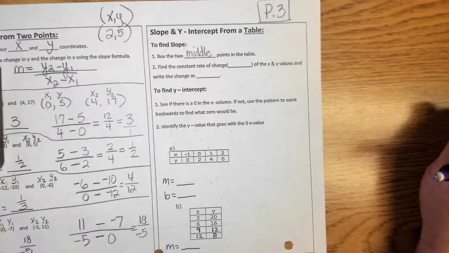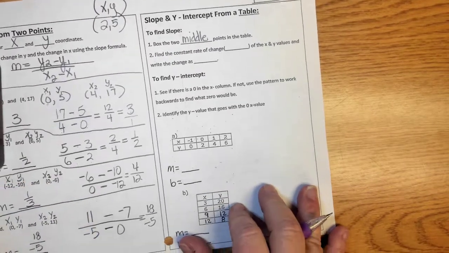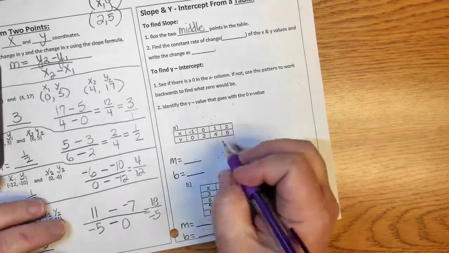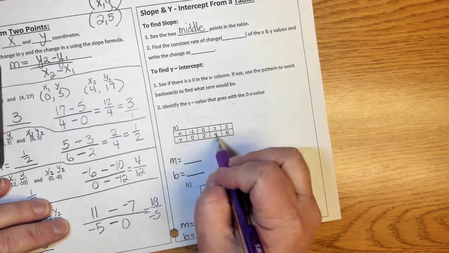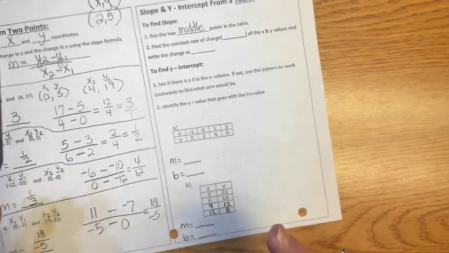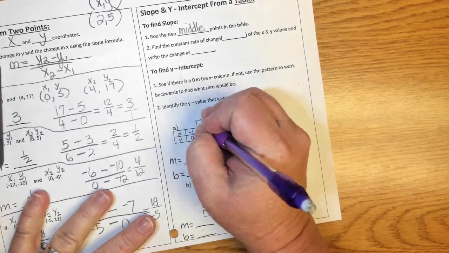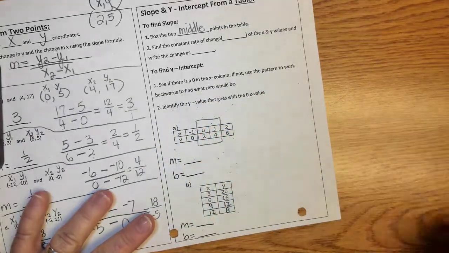What do I mean by that? I mean, if I have a table, which is right down here, I got to turn this, okay? I've got 4. If I had 3, I have 5. Just pick 2 that are kind of in the middle, all right? That is your best bet. So I'm going to pick 2 in the middle, okay?